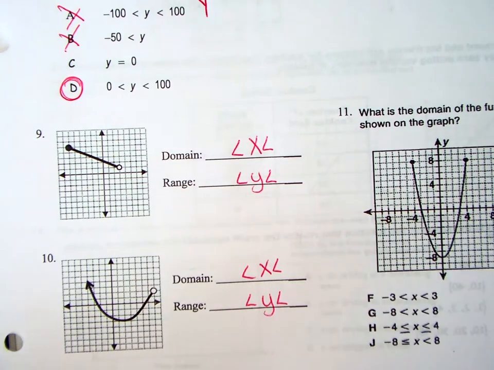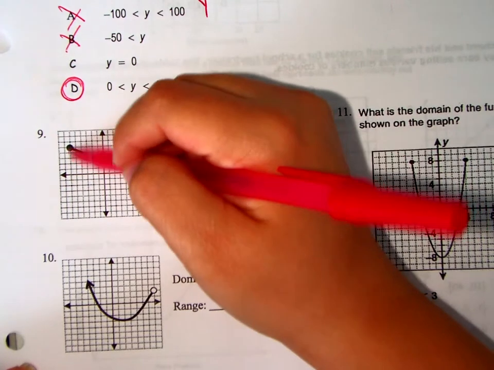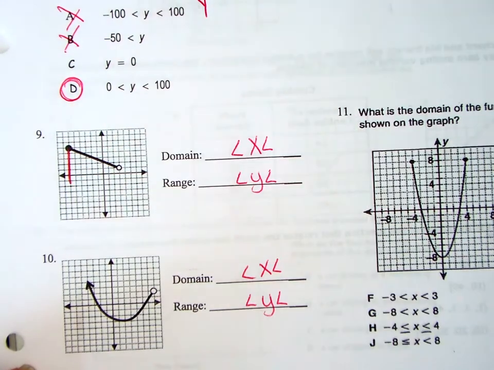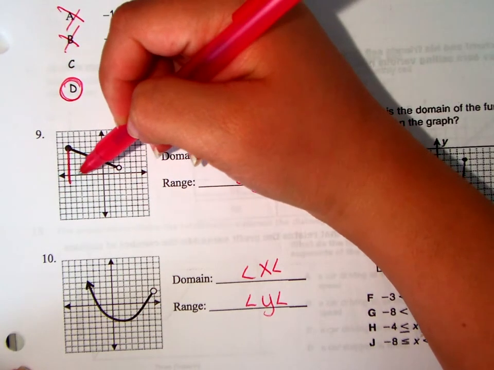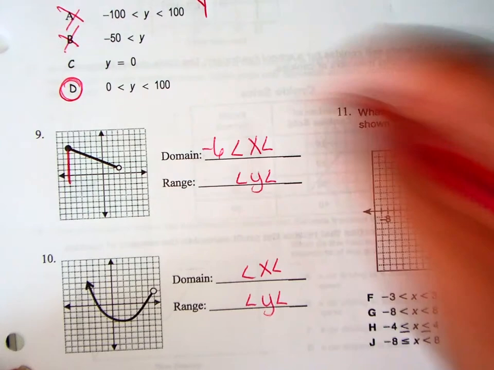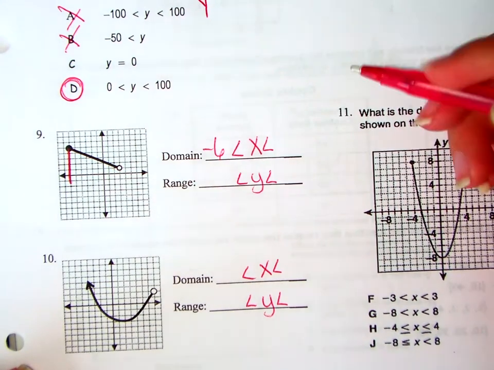Alright, so number 9, domain. How do we find domain? That's right. Perfect. So how far left is this going to go? Is it 6 or is it 7? So negative 6. And what else do you notice about that? It's closed. So you underline it. Perfect. Go ahead and underline that.